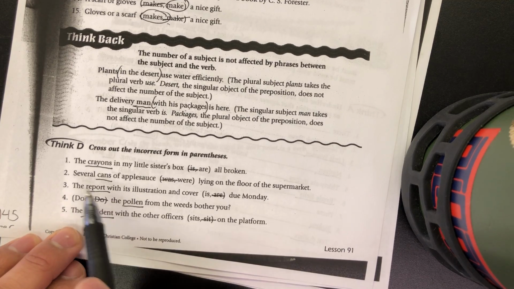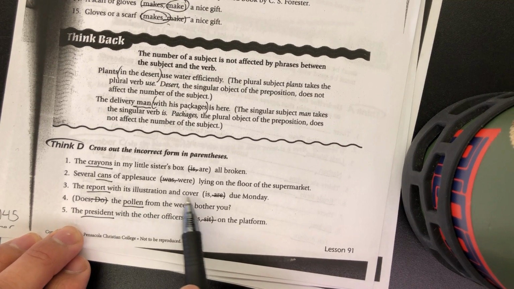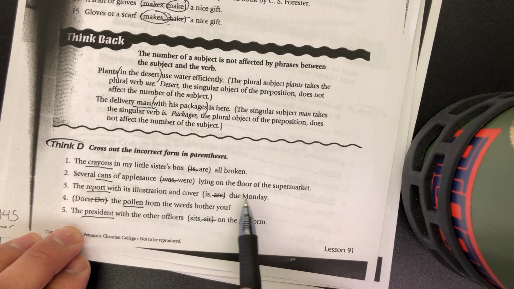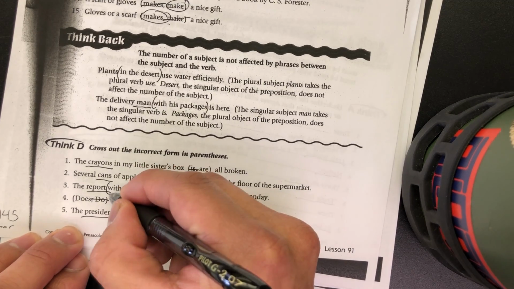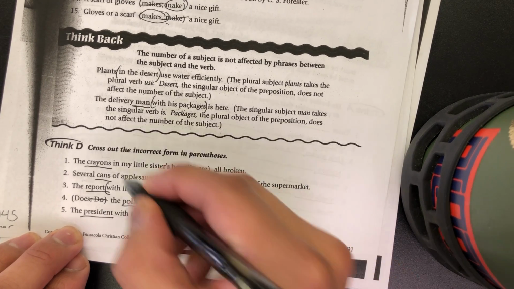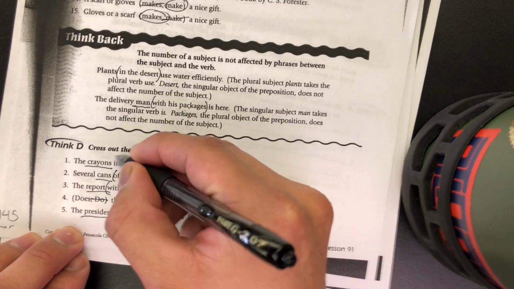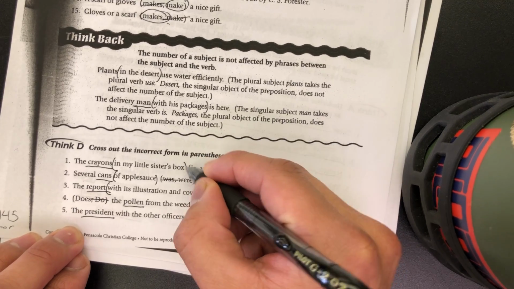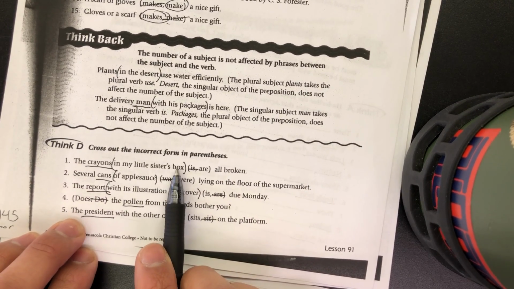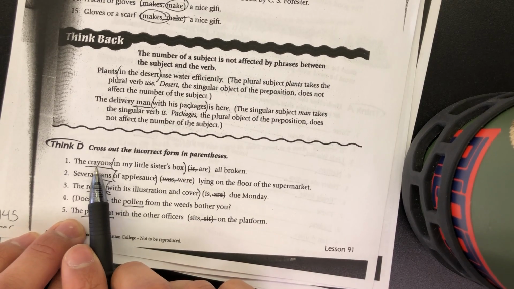Next, number 3, the report with its illustration and cover is due Monday. Now, this is what we need to pay attention, well, not pay attention to, this is what we're basically ignoring. These prepositional phrases here, they're the opposite, okay? So see, box is singular, okay? We don't need to pay attention to that. We need to focus on the subject.